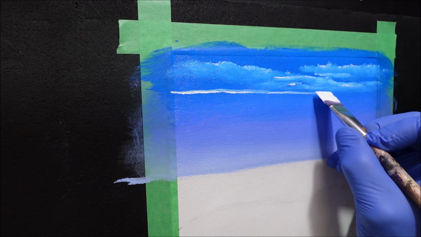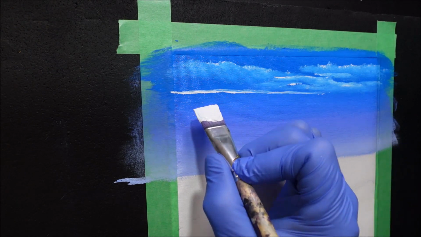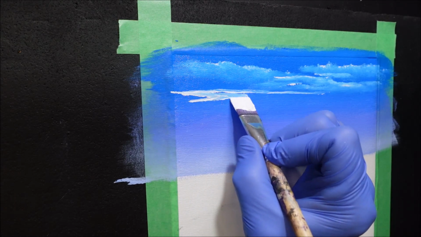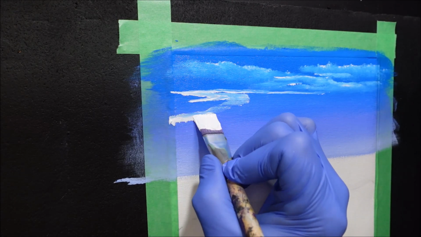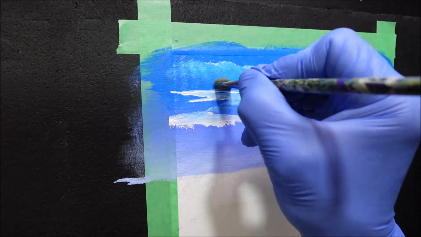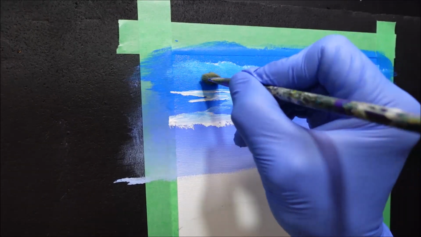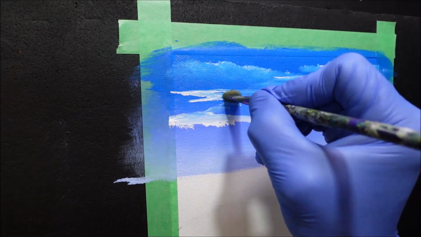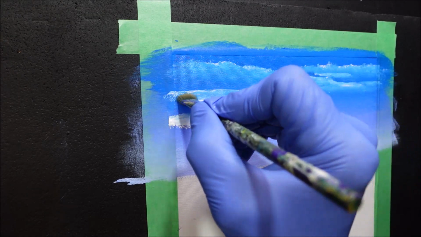I try and change my clouds up in most of my tutorials. I'll get to something here and I can blend down later. Wiping my brush. I want to get some of this faded a bit more first, and then come along here.